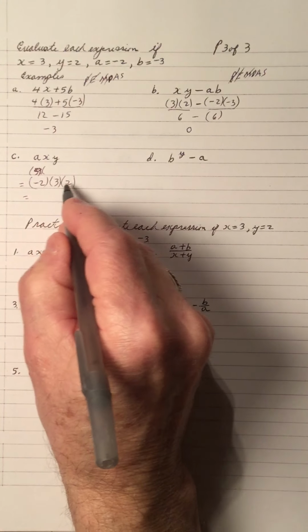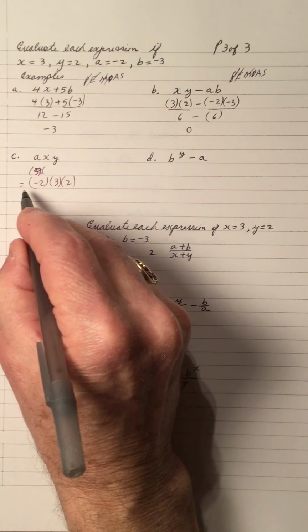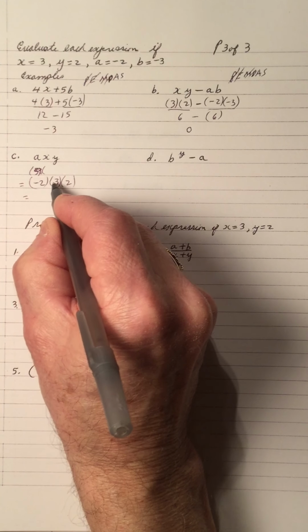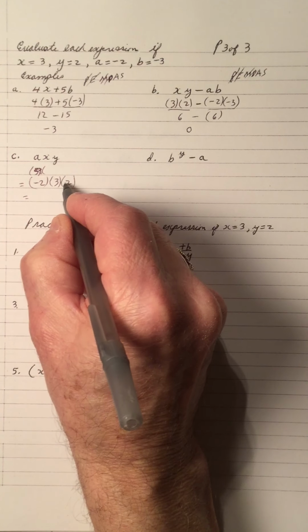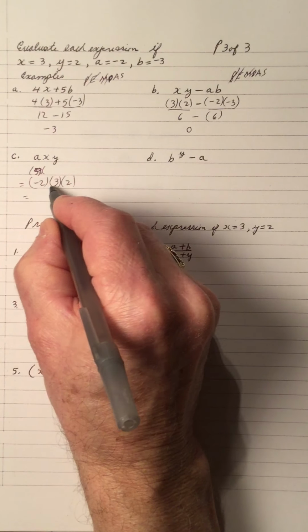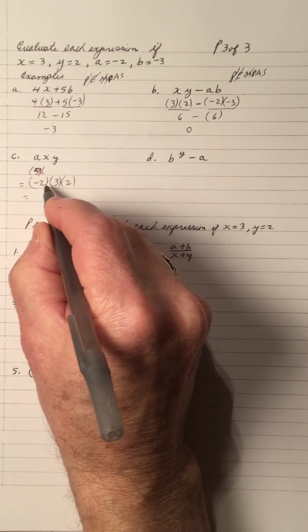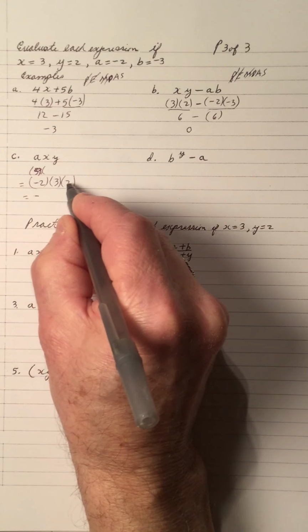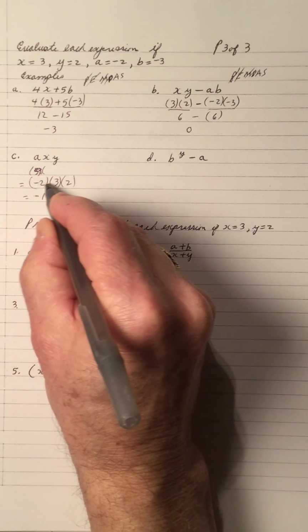Now, how you multiply this is your choice. You can go from left to right. So that's negative 2 times 3 is negative 6. And times 2 is 12. So you go left to right. Or you can go: negative times a positive times a negative is a negative. And 6 times 2 is 12.